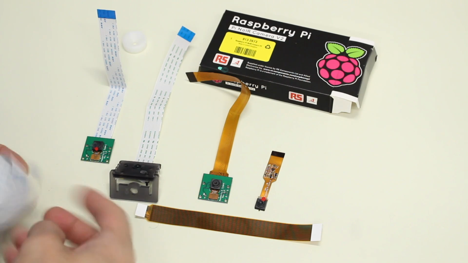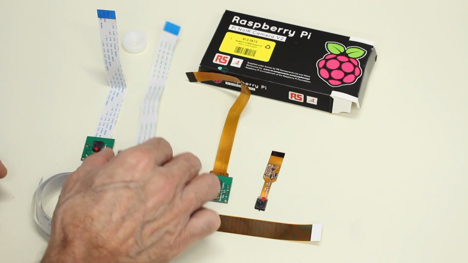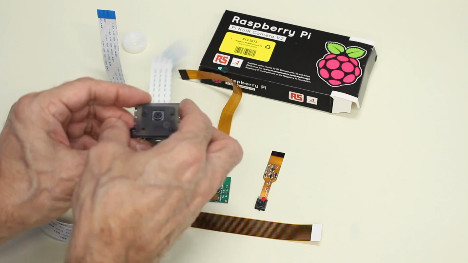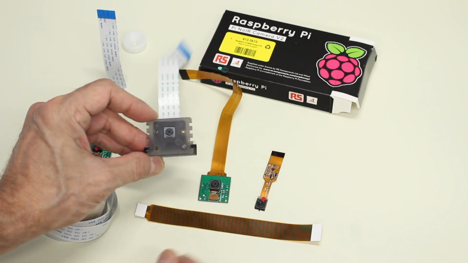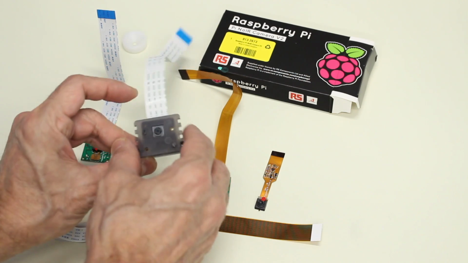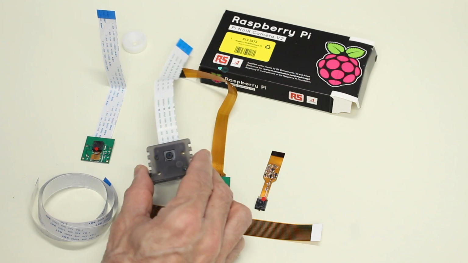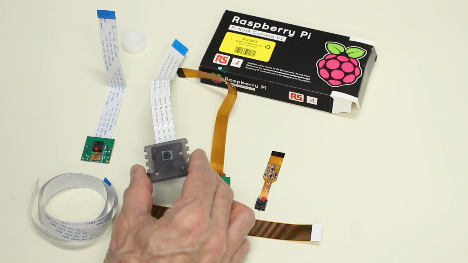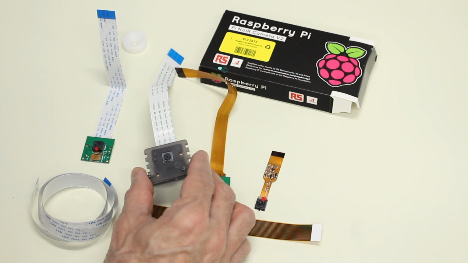Now, the next camera I want to show you is this one over here. This is the Raspberry Pi NOIR camera, which means no infrared, but I also love the name because I can't help but notice that NOIR also spells noir, which of course is the French word for black.